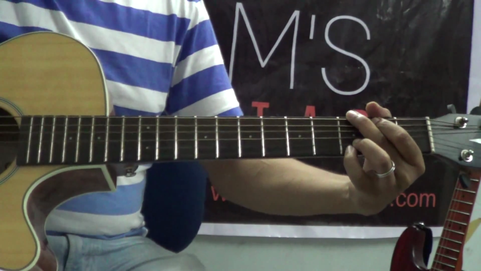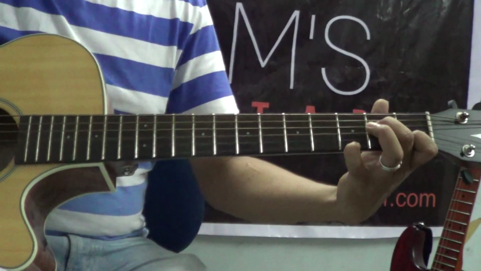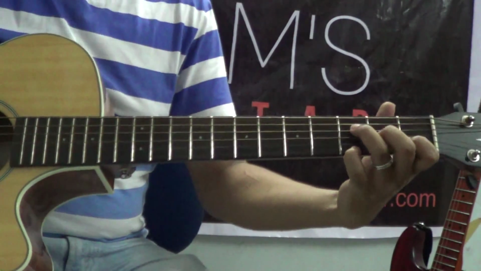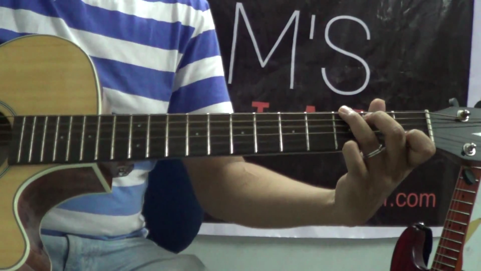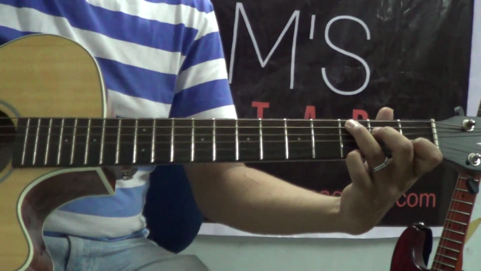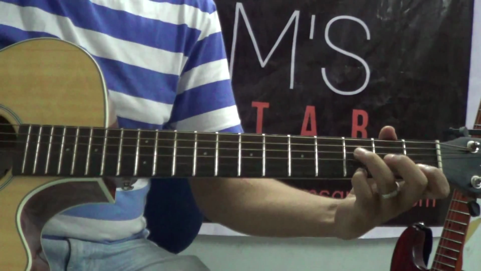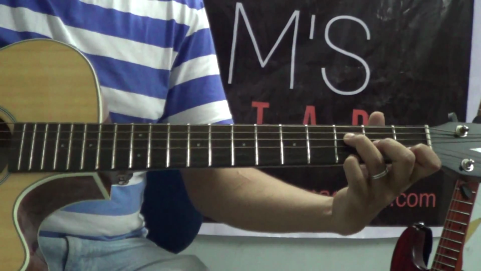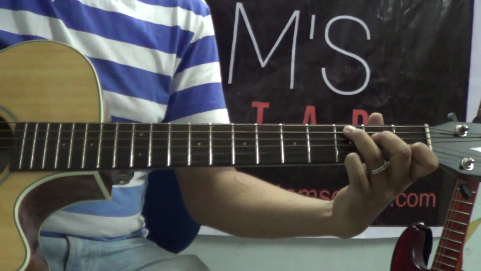And right now I'll be adding colors to the chord. C with G, A minor with G, F major with G, and G with C. See?